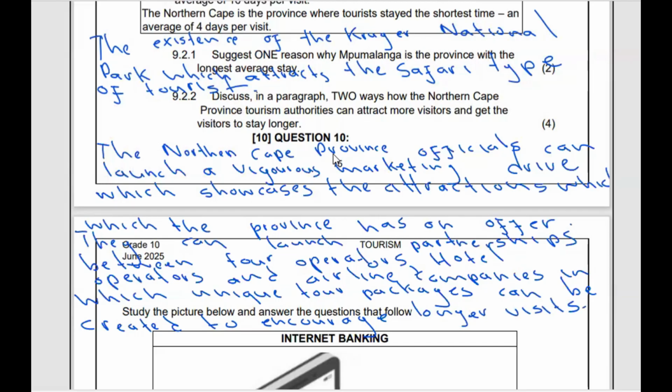All right, so they can also create unique tour packages which can encourage longer visits.